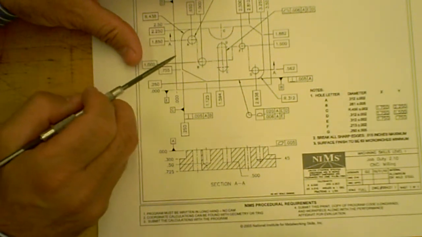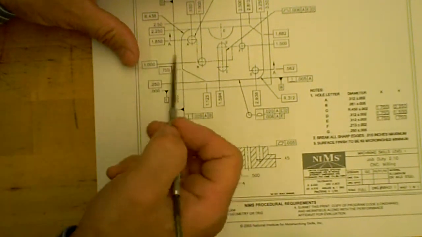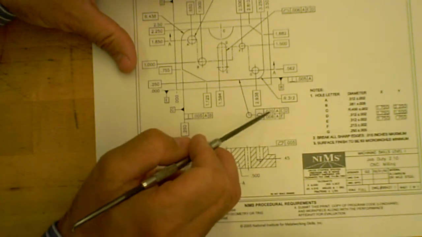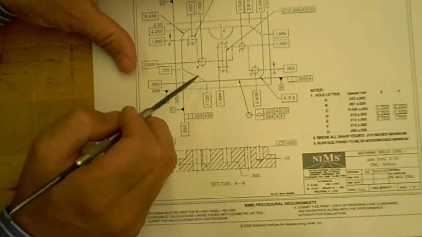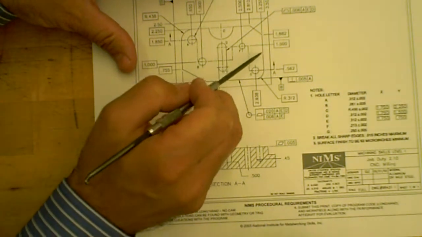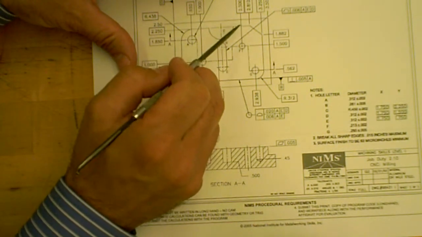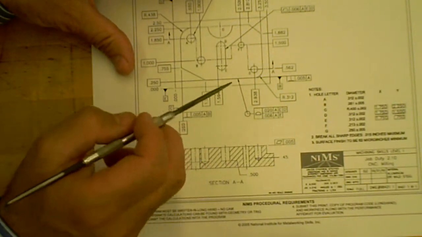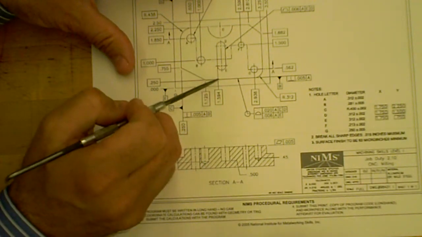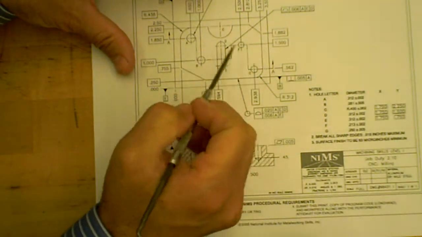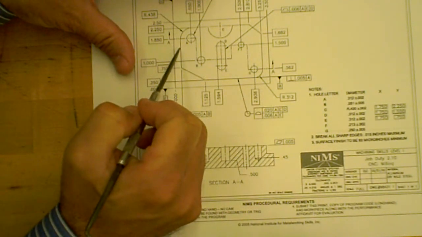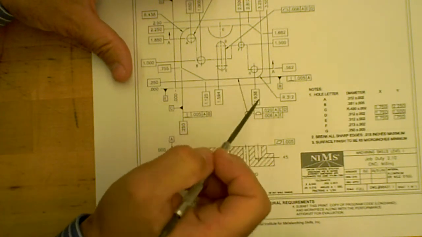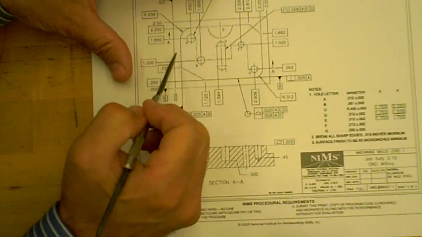It can't rotate, it can't rock, it can't go up and down, and it can't go side to side. And so with it locked in there, I've got 10 this way, 10 this way, 10 this way, 10 this way, and so on, all around. And these are all in inches. Okay, so the maximum I can have this way and this way is going to be 10 thousandths this way and 10 thousandths this way.